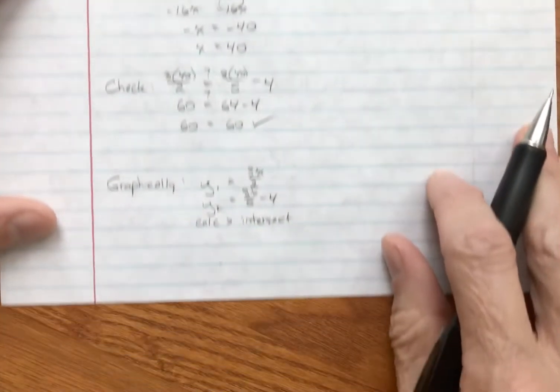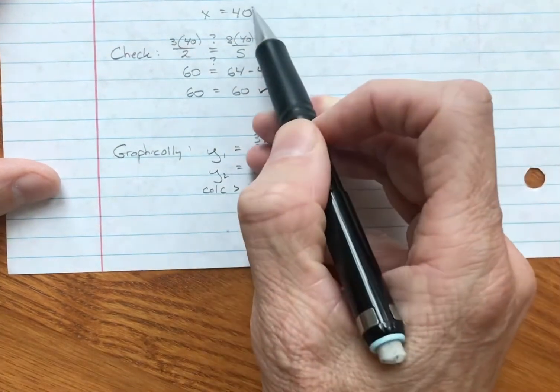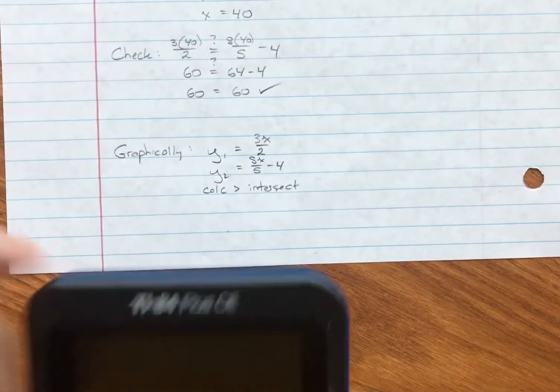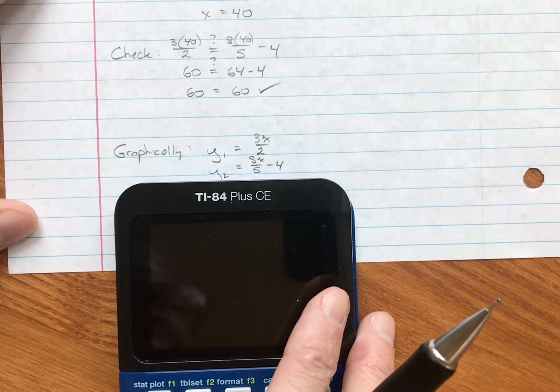And let's see if they intersect at 40. Okay, so I'm going to slide this up. We know we want the answer to be 40, which I left up there for you. Let's take a look. Okay, I think I got that in there for you.